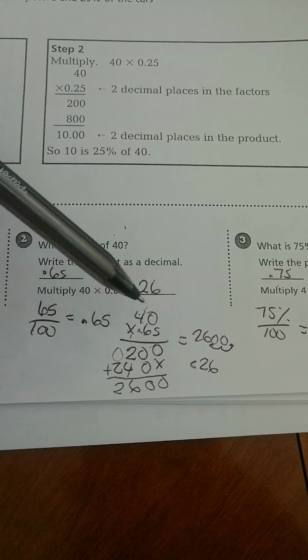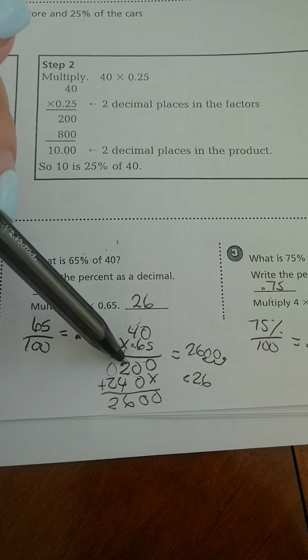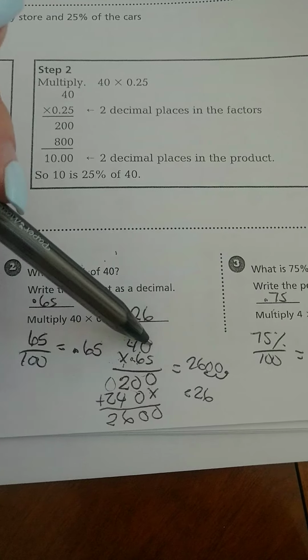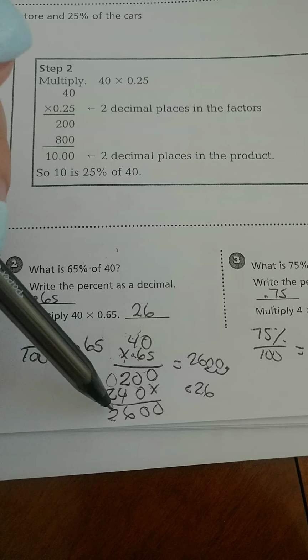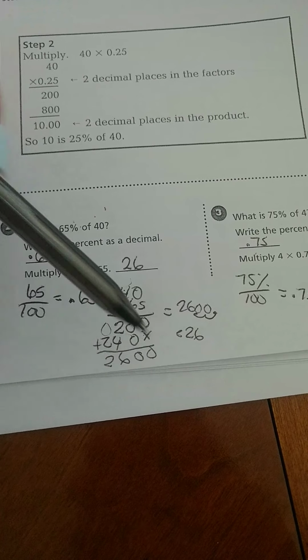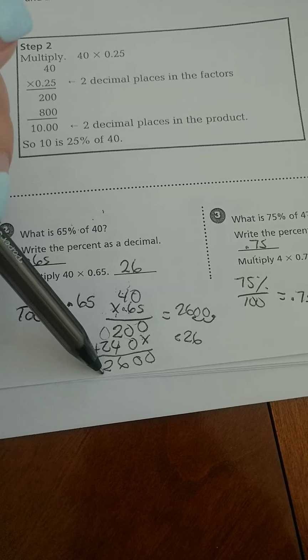So here's my setup. I have 5 times 0, which is 0, 5 times 4, which is 20. Then I have my place marker, and then 6 times 0 is 0, 6 times 4 is 24. Add these up, I get 0 plus 0 is 0. This is 0, 2 plus 4 is 6, and then 0 plus 2 is 2.